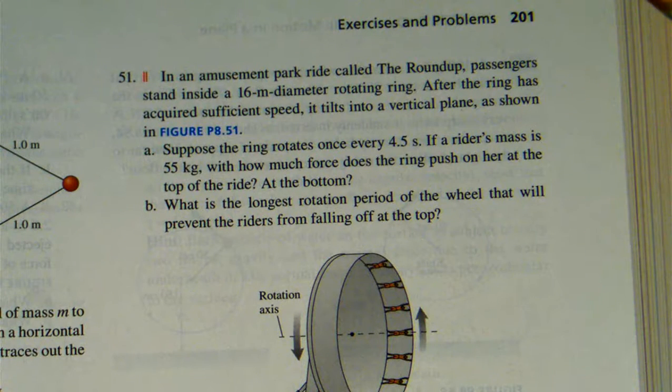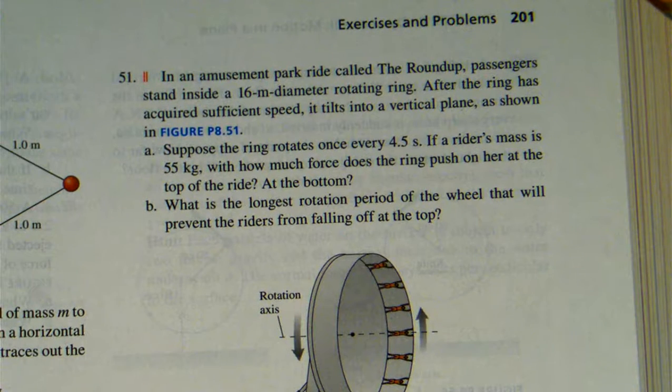T in this problem is 4.5 seconds. R is half of 16 meters because it's the diameter, not the radius, that is 16 meters. I'm going to solve for the radial acceleration.